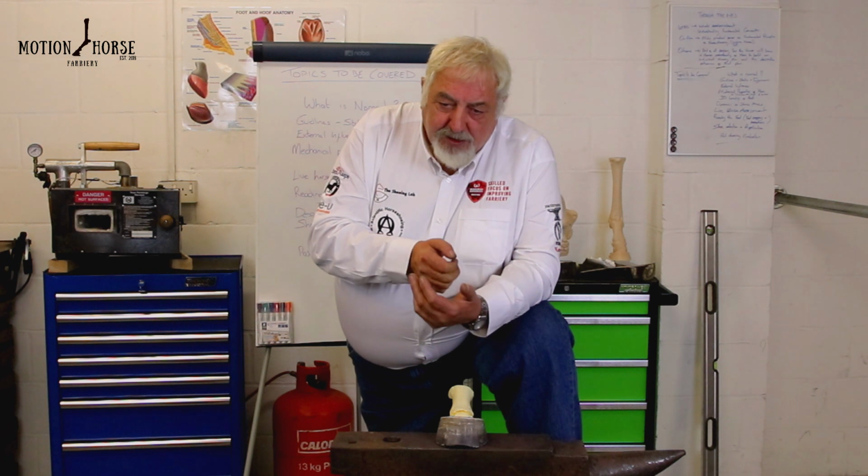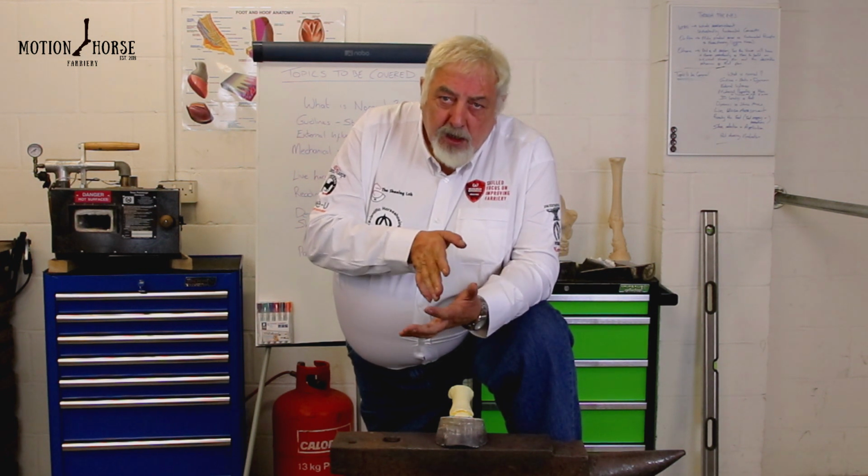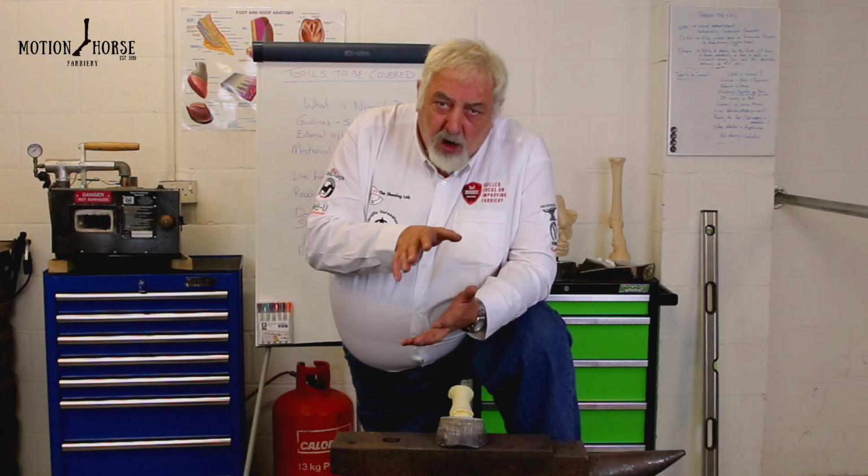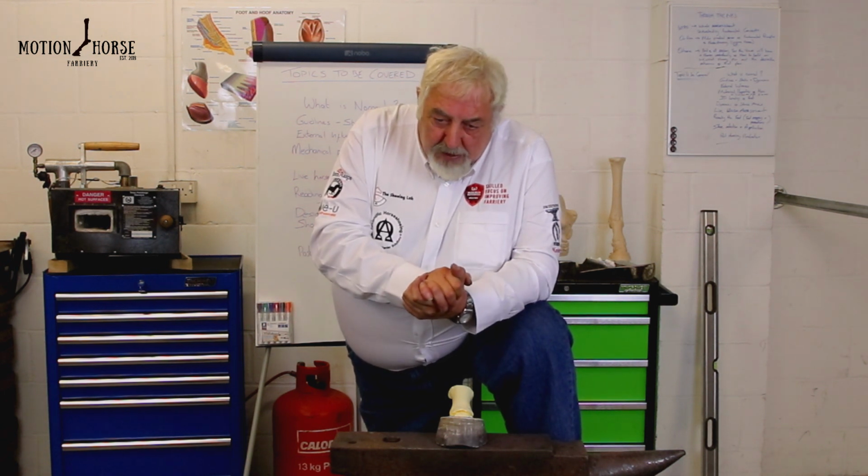That amelioration can only come through a solid understanding of the fundamental principles of weight bearing and movement.